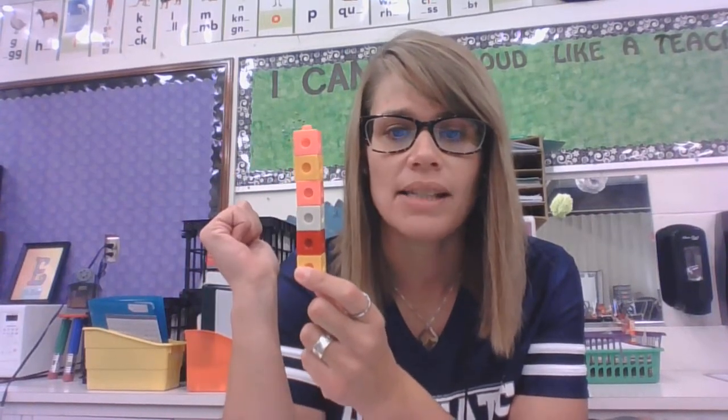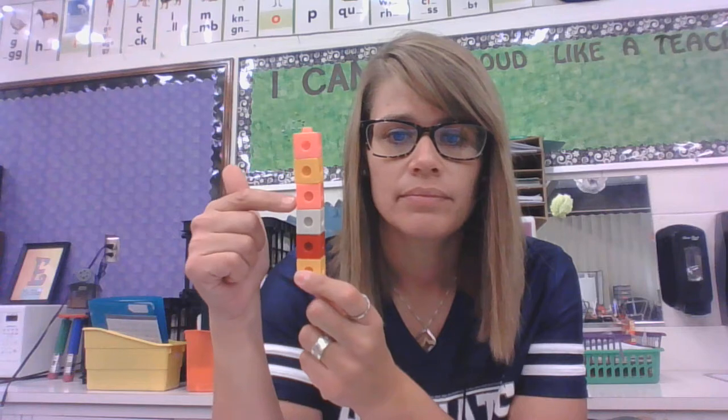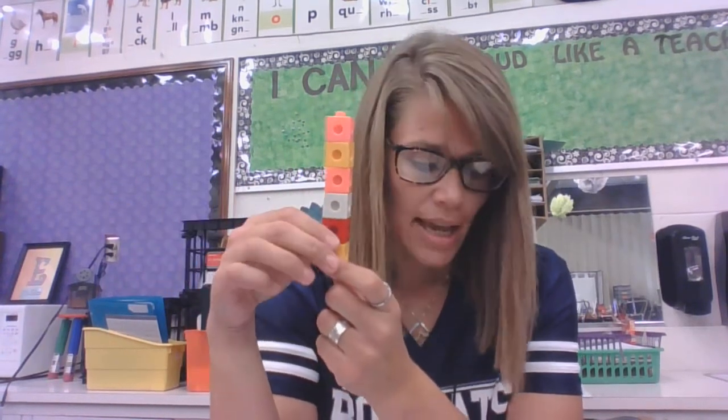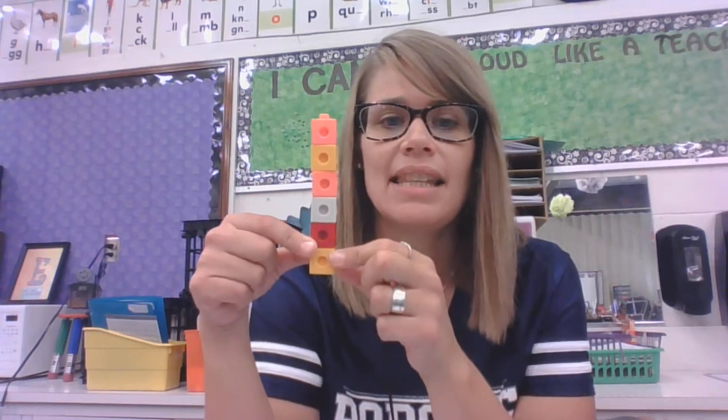Hi, first graders. Okay, today we are going to work with some of our takeaway strategies, or our subtraction strategies. So first off, I'm going to grab you guys some blocks. Okay, so right now in my hand, I want you to think about how many blocks I have, which is 6. Okay, and if I'm asking you, what is 3 less than 6?